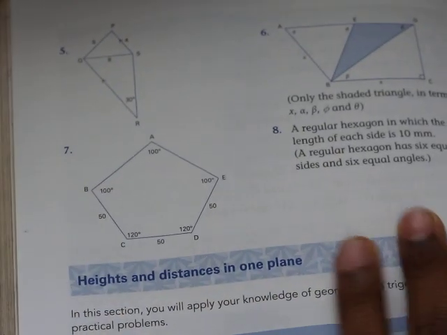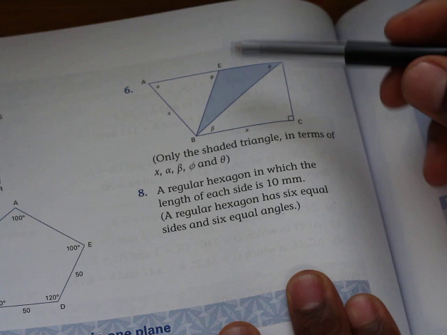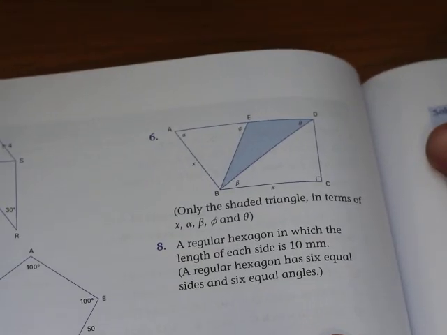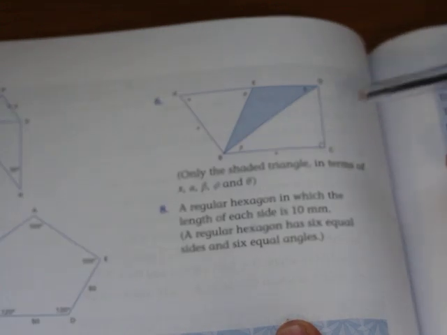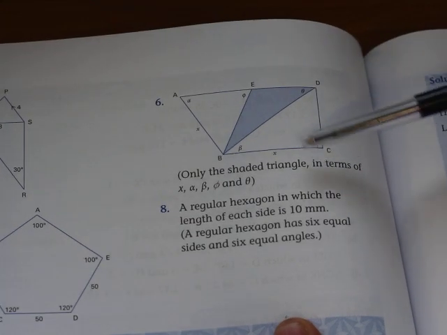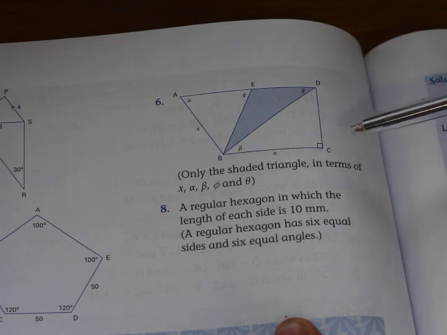Okay, so there's a problem that I want us to look into. So here's a diagram that we've been given, and here we need to find the area of only the shaded triangle, in terms of x, alpha, beta, phi, and theta.